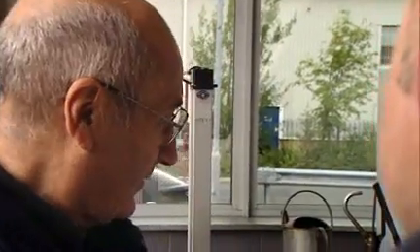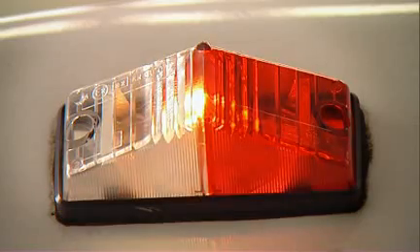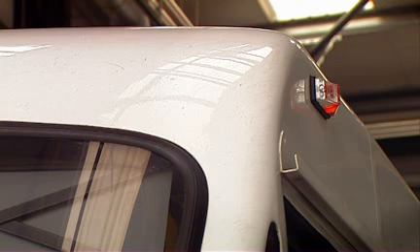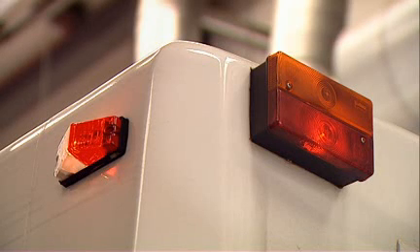So what do we need to check? Well, the checks for the end outline markers are exactly the same as the checks for the front and rear position lamps. So they need to be showing white to the front and red to the rear? Yeah, spot on. And that can be combined into one lamp. And how high do they need to be positioned? Well, the front lamps need to be positioned level with or higher than the upper edge of the windscreen, and the rear ones just as high as practicable.